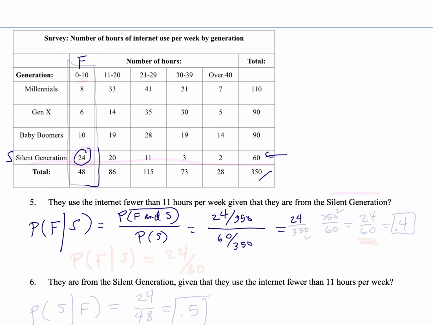So that's 24 over 350 times 350 over 60. That would then, the 350s cancel out, and we're left with 24 over 60, which is the same thing as 0.4 if we divide to get a decimal, so 0.4. Note that the denominators canceled out, and they always would.